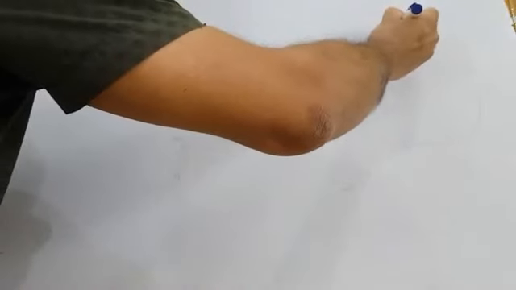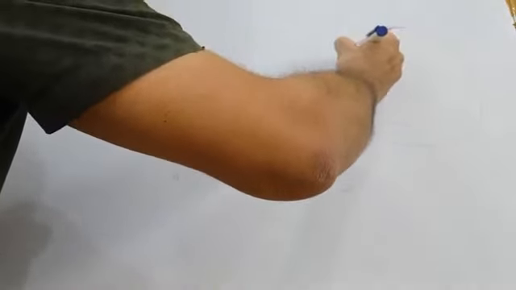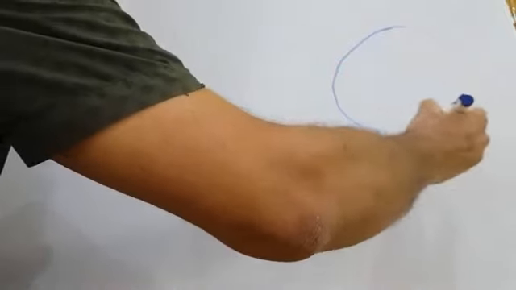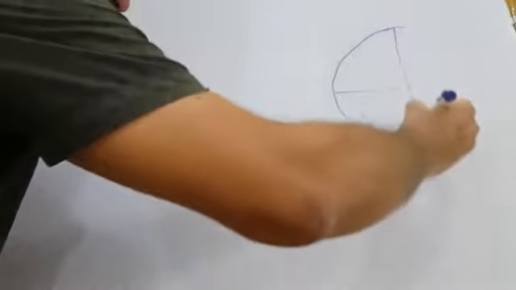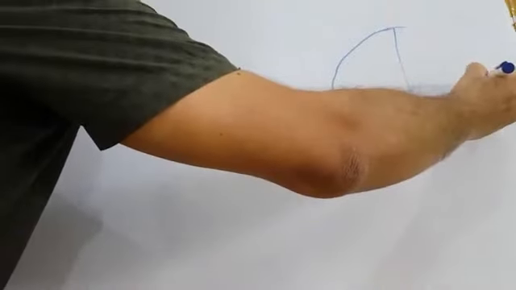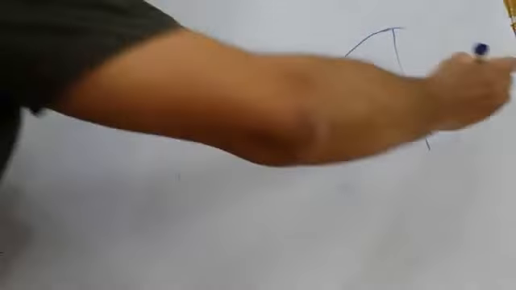Now suppose this is a circular path. The particle starts from this point A, and it is traveling along the circular path with angular velocity omega.